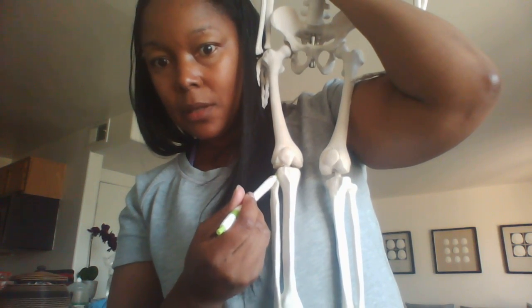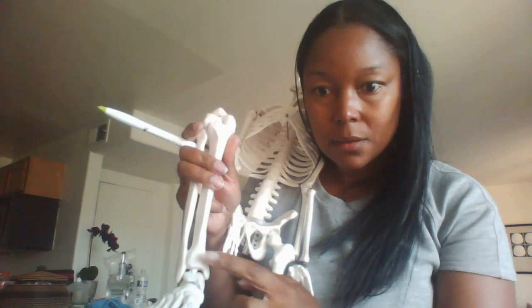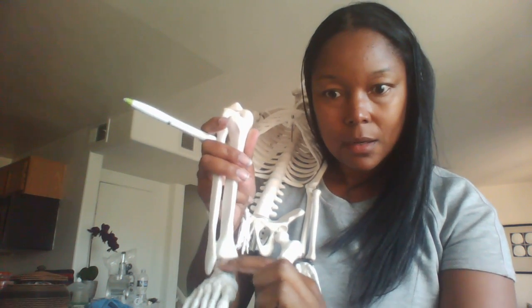And then we have the distal tibiofibular joint, which is right here, and then the proximal tibiofibular joint right there. Then the head of the fibula is here. Then we also have the lateral malleolus here. Okay, now we're going to look at the talus, which is right there.